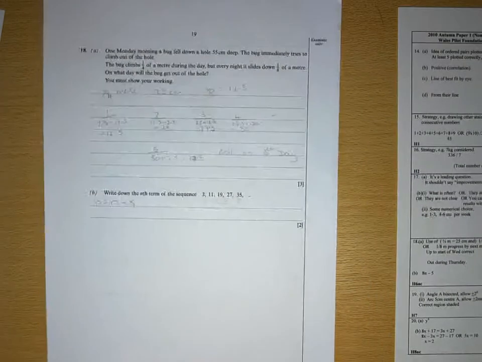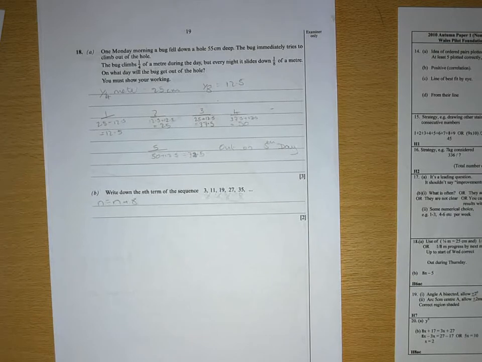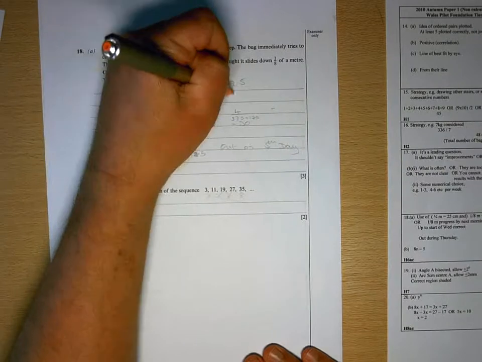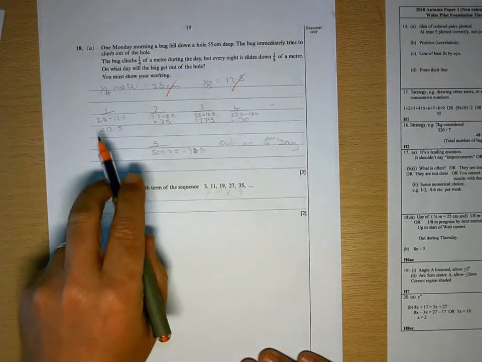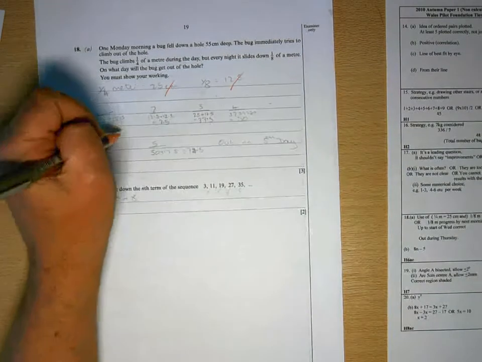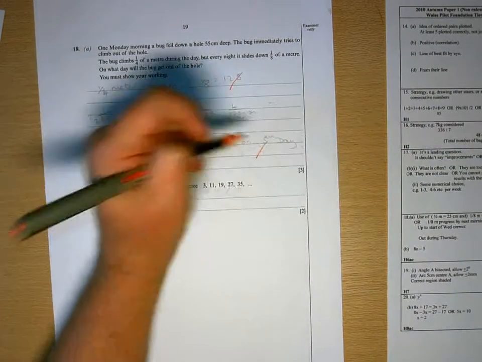Question 18. Okay, this is a weird one, wasn't it? Right, so you've got 1/4 metre is 25 centimetres, so 1/8 is that. So you've worked out there that it's every day overall 12.5. So that's really good, well done.